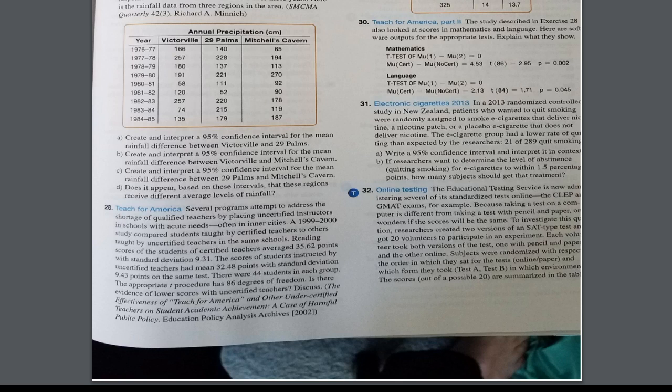Reading scores of the students of certified teachers averaged 35.62 points. So hold on, x-bar of certified teachers was 35.62 with a standard deviation. I don't know why I just wrote mu. This is a sample with a sample standard deviation of 9.31.